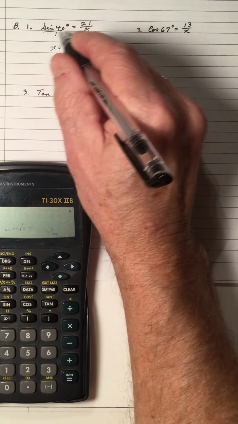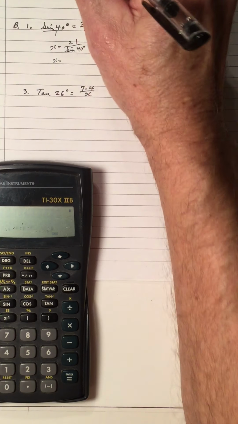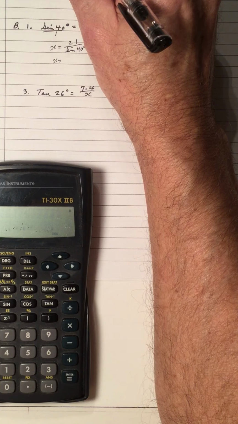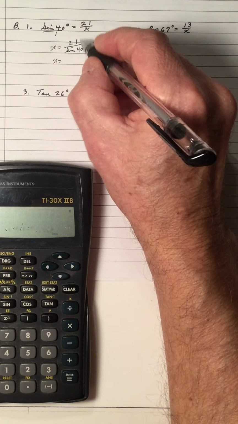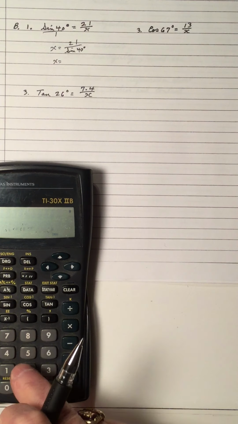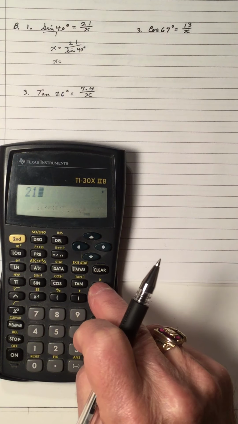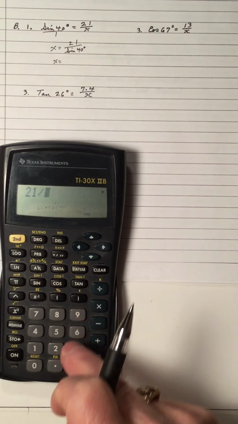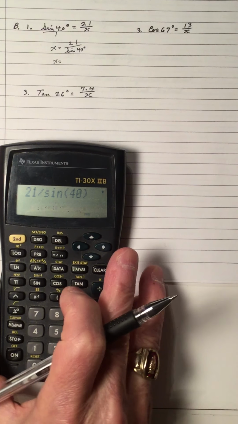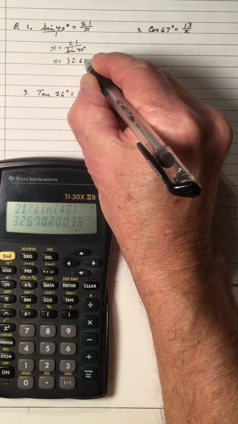So without cross multiplying, yes, you're cross multiplying, but you're taking the shortcut. Up here, when you cross multiply, you get 21 times sine 40. But down here, your sine 40, you've got to divide by your sine 40. So 21 divided by sine 40. And you get 32.67.